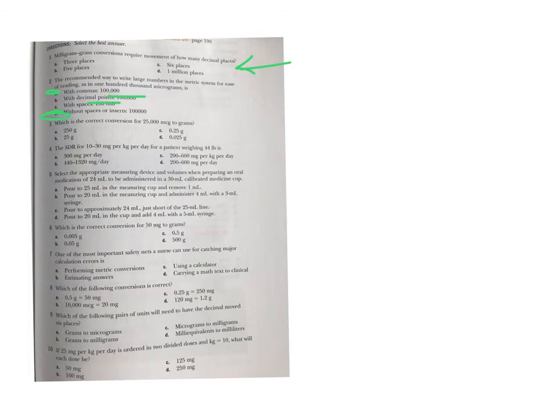25,000 micrograms to grams. Micrograms to grams would be 6 places to the left. Or, in the other video, I teach that you can use the stair-step method, which says to divide by 1,000 to get to milligrams, divide by another 1,000 to get to grams. So we would end up dividing by 1,000 twice, which would get us letter D.